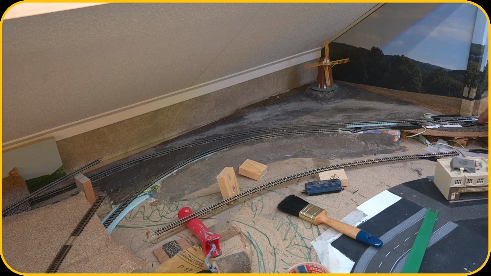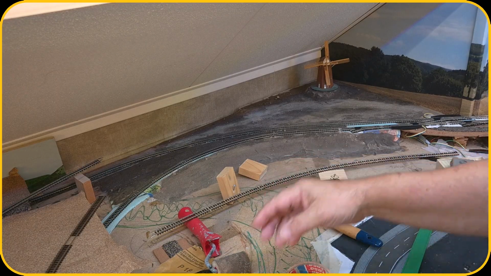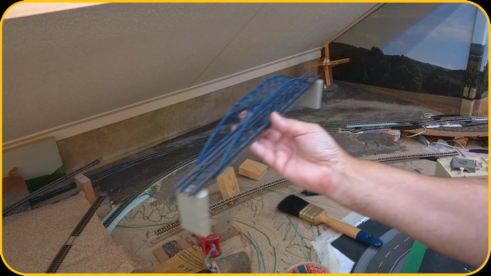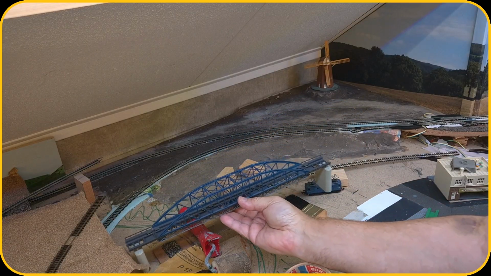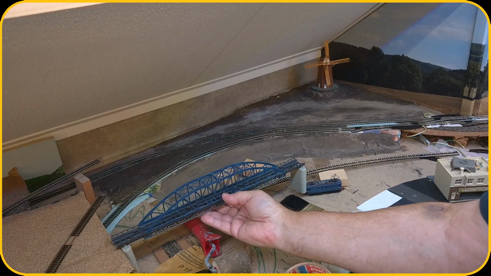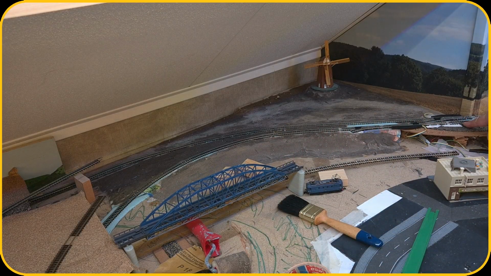This is the turnout which comes from Kevin's yard over there, and that will be for the bridge. So the bridge, which will become standing around here, and then it goes to that turnout.